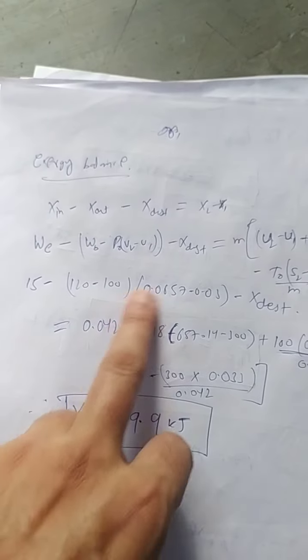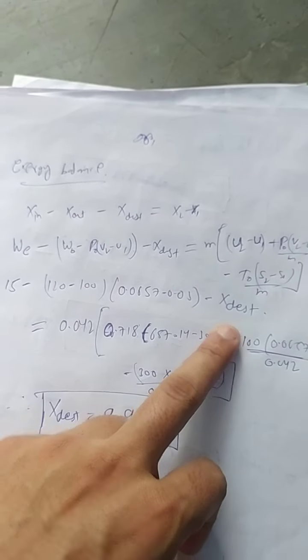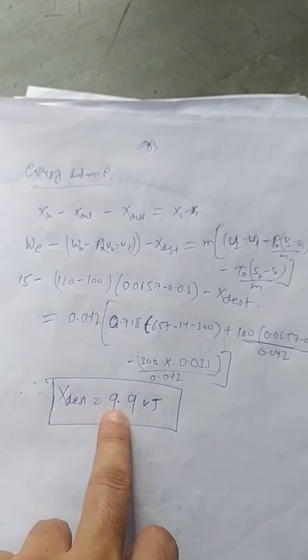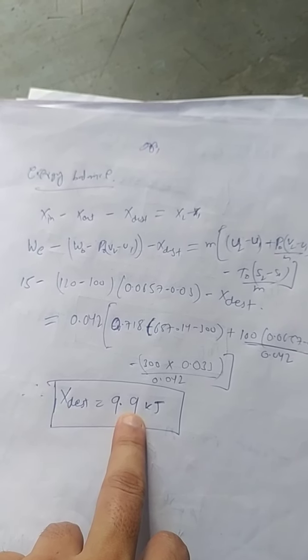So solving this whole equation, exergy destroyed comes out to be 9.9 kilojoule.